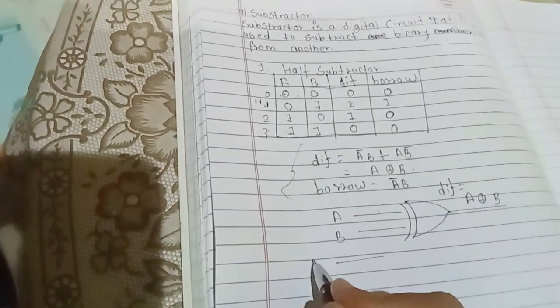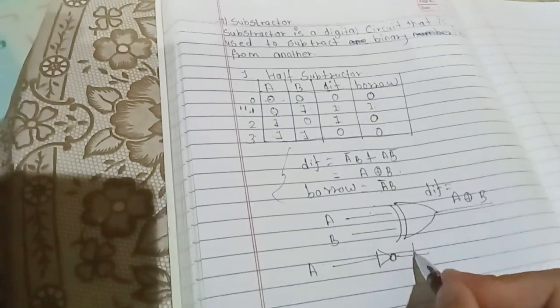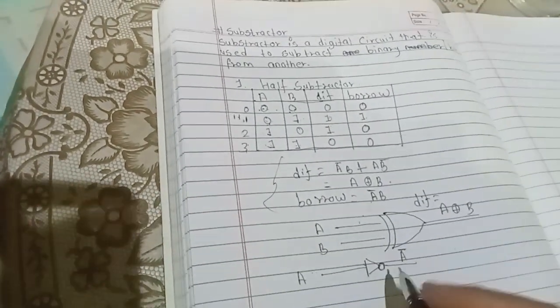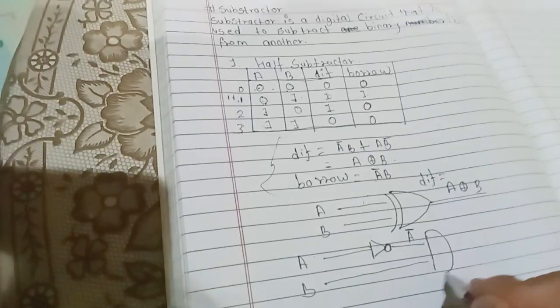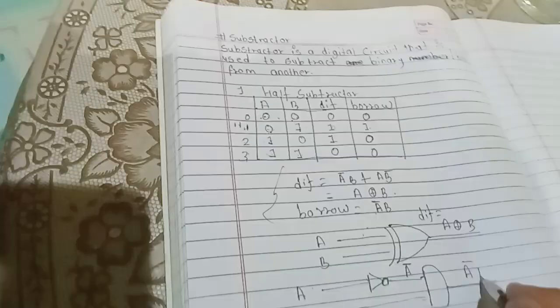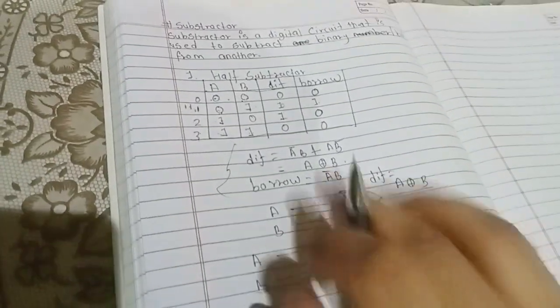And for the borrow bit, we have a complement, so we have to make a NOT gate. The NOT gate produces a complement, and b just as b, and their AND gate gives a complement b. So this one is the borrow bit. And so that's it for half subtractor.